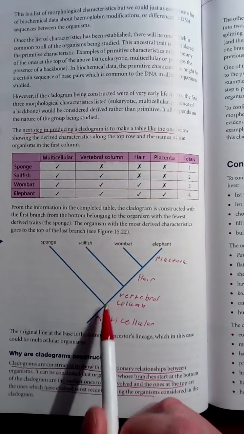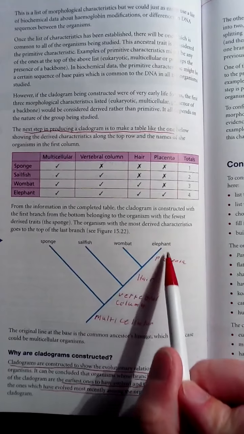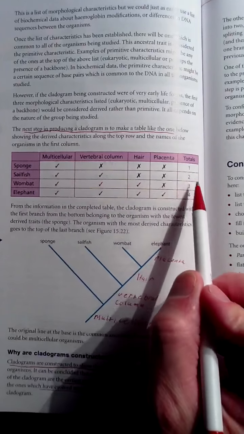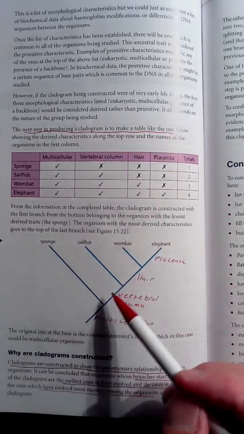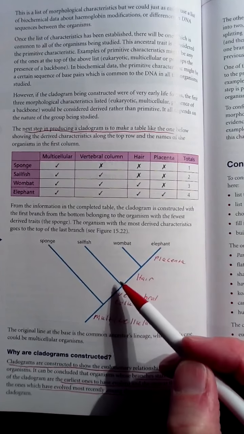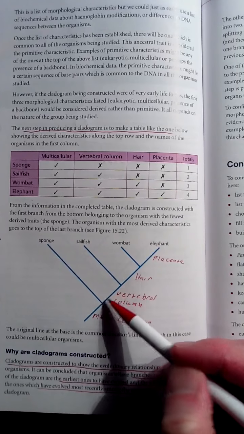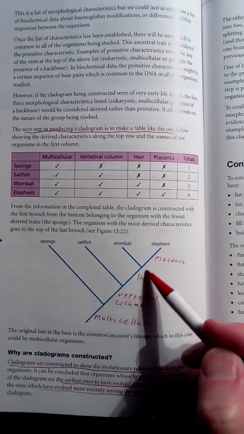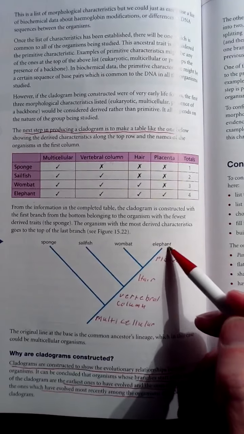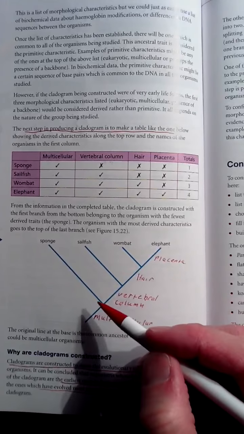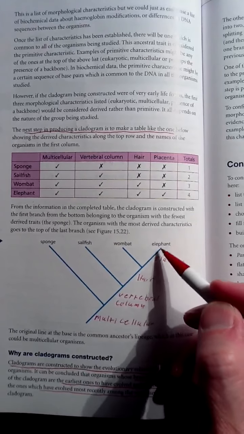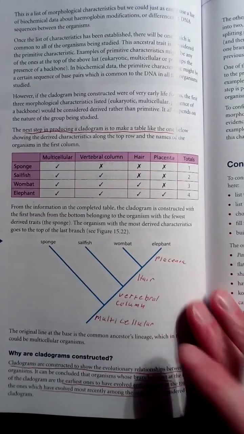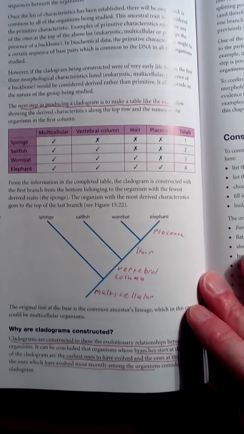So here's the sponge. It is multicellular. Notice all of these are multicellular. But the sailfish has two things in common. It has a vertebral column, so that's a sailfish, but the sponge does not. The wombat has hair, but the sailfish and the sponge do not. And then the elephant has a placenta, but these do not. So notice each one has more characteristics, but the elephant has all the characteristics below. And that's how they're related in a cladogram.